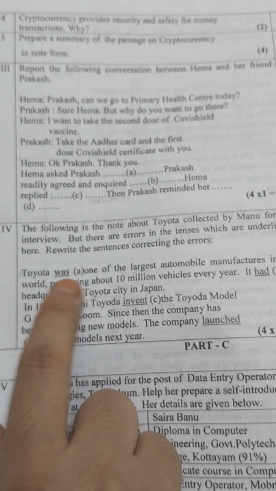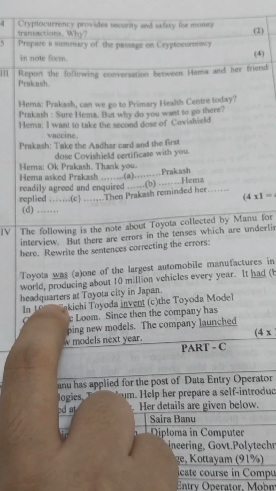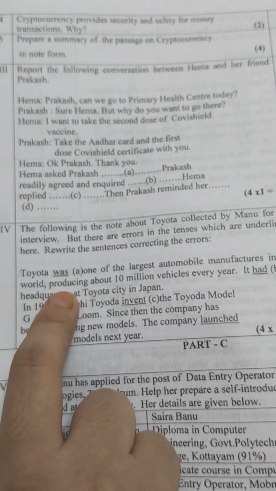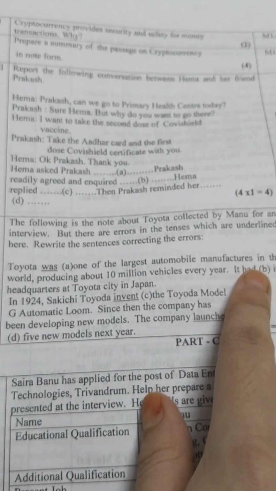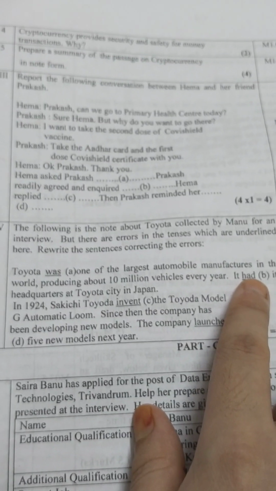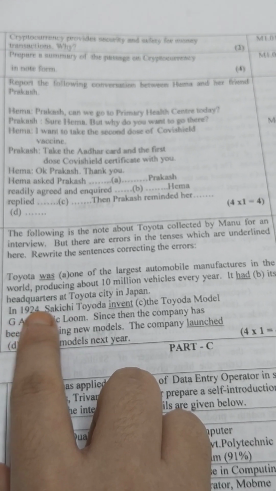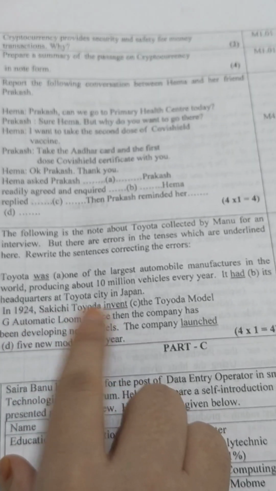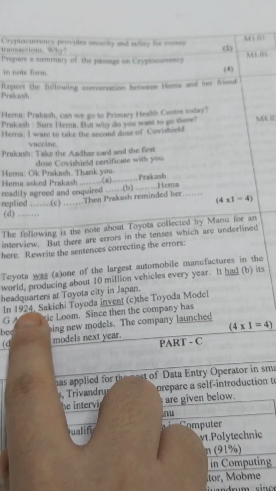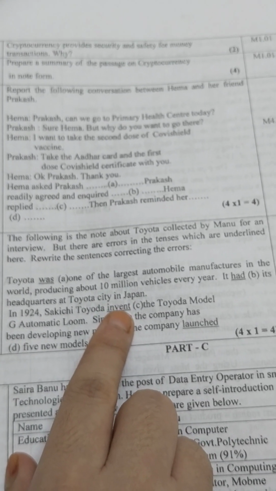"It had." Now, "had" is past tense, right? It is still having. "It had headquarters" means "it has." Had is past tense, and we want to show that the company is still existing. It has its headquarters at Toyota City in Japan. Now we can see, in 1942, Sakichi Toyoda "invent." Now you see the date and you can understand this is past tense and not present tense. So invent is going to get converted into invented.